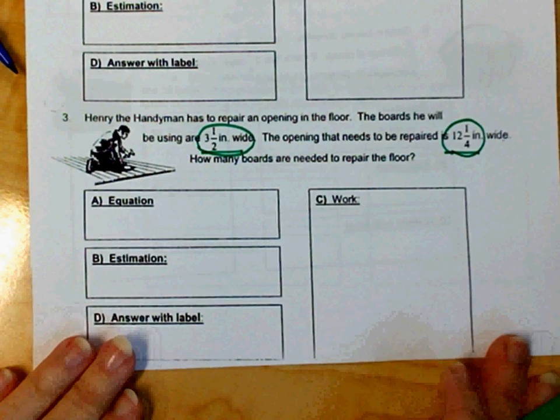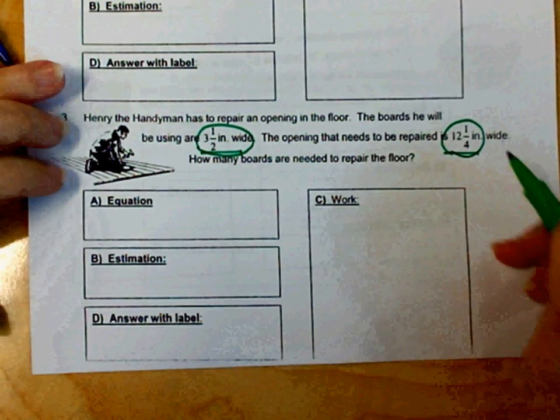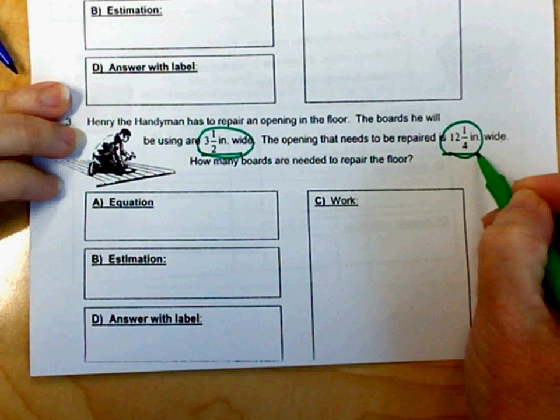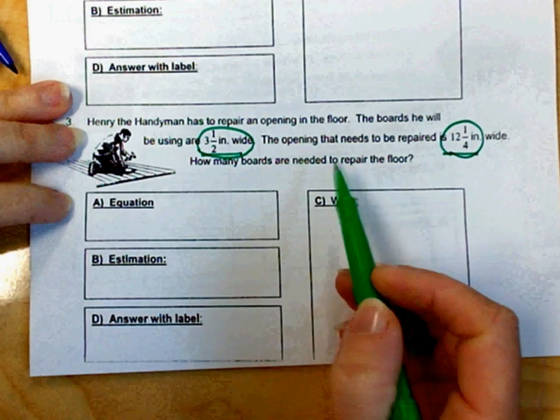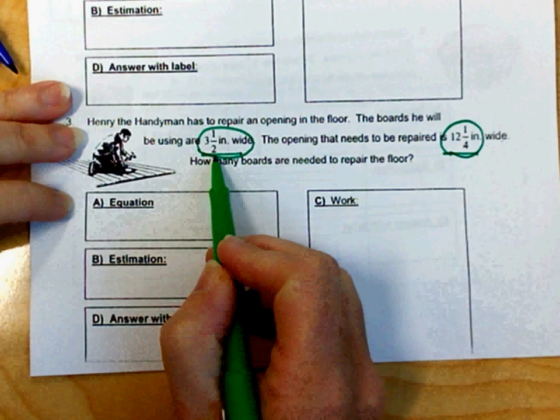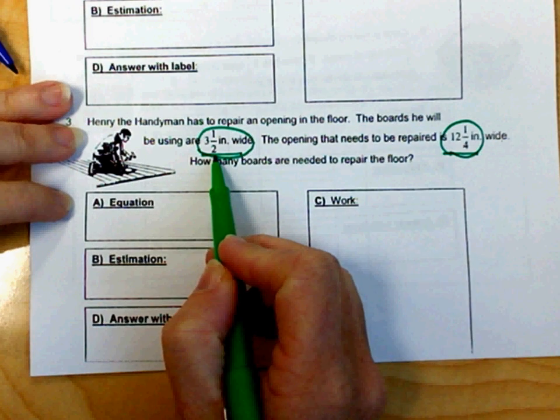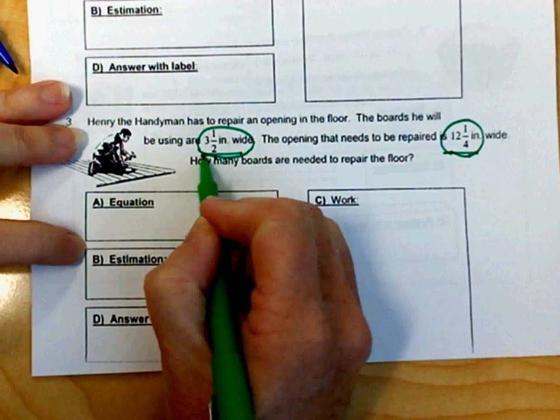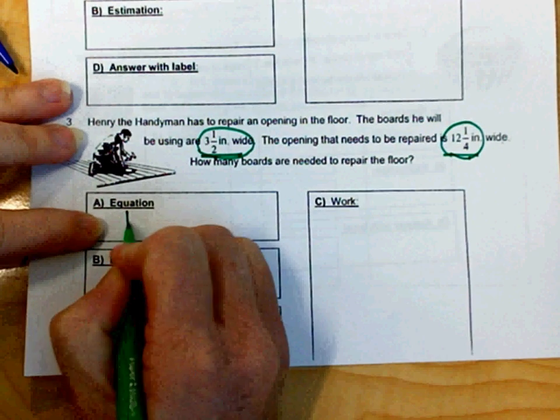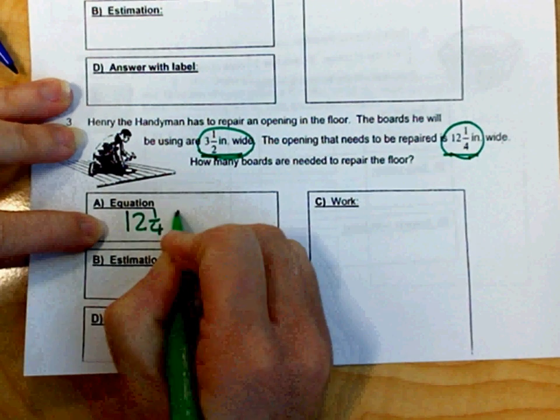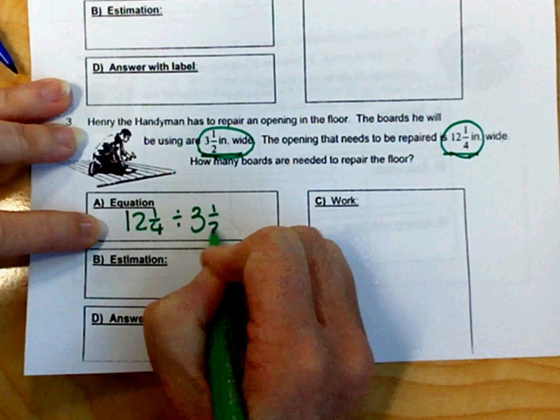Okay, let's take a look at problem number 3. I am looking at a floor that is 12 1/4 wide. That's the whole floor. But we want to repair it using boards that are 3 1/2 inches wide. So I am cutting up the floor to replace it with boards. So we're taking 12 1/4 and we're dividing it by 3 1/2.